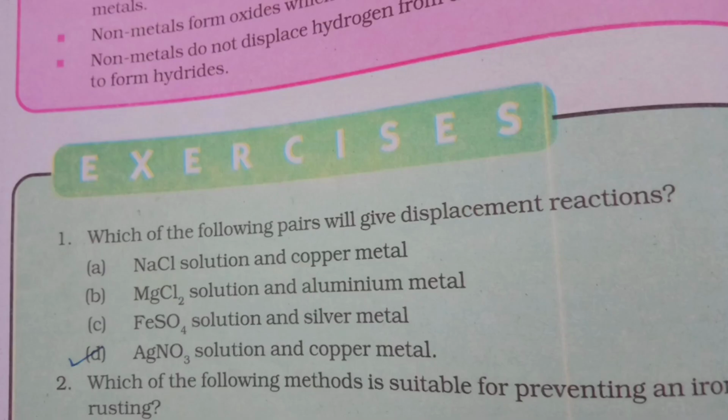So the first question here is, which of the following pairs will give displacement reactions? Option A, sodium chloride solution and copper metal. Option B, magnesium chloride solution and aluminum metal. Option C, ferrous sulfate solution and silver metal. And option D, silver nitrate solution and copper metal.